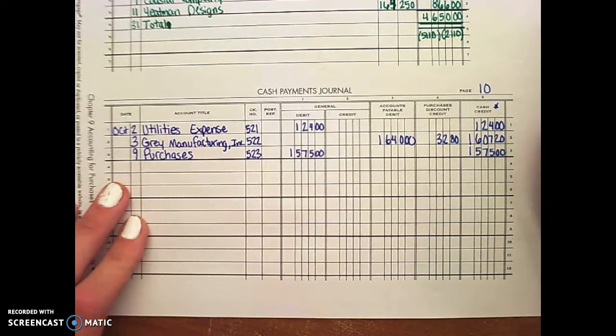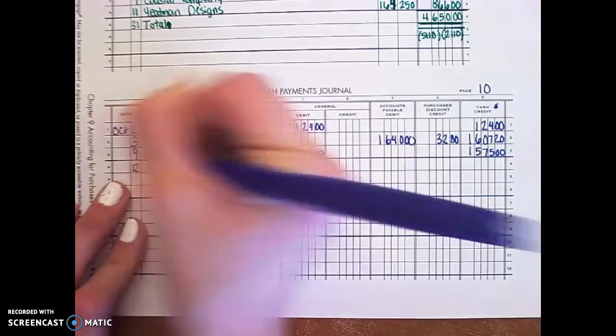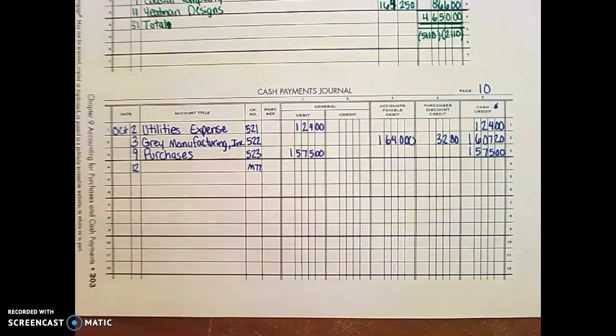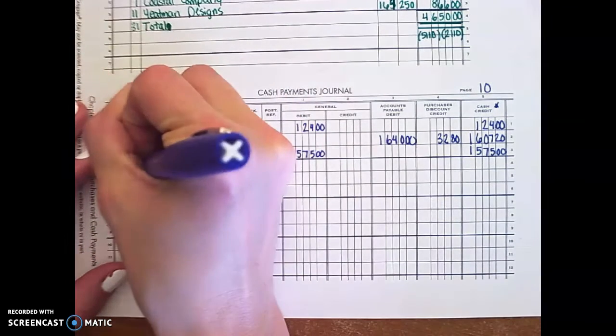Okay, on the 12th, we recorded the direct withdrawal of credit card fees from the bank account, $64, memorandum 77. So this is going in our cash payments journal, even though there's a memorandum, because we are paying cash. However, rather than writing a check, the bank is going to take it directly out of our checking account for us. Isn't that so nice? So for this one here, we will have a new account. We will have our credit card fee expense for this. That is going to be our account title.